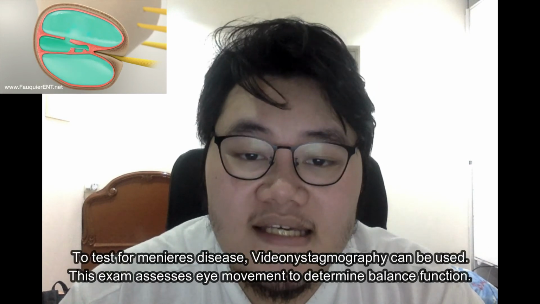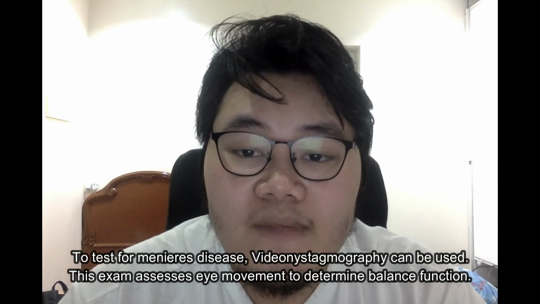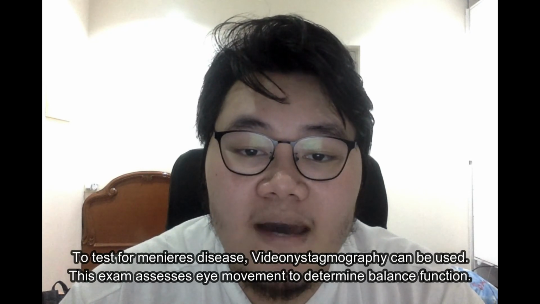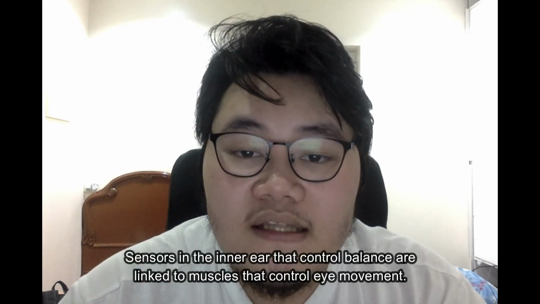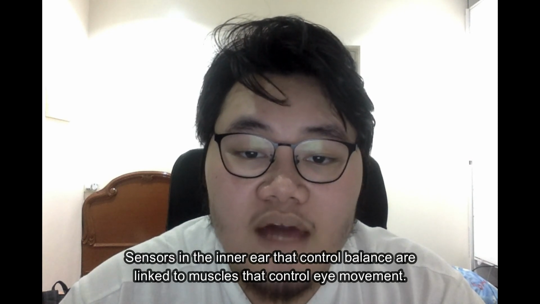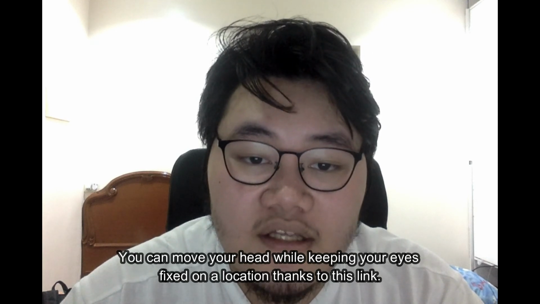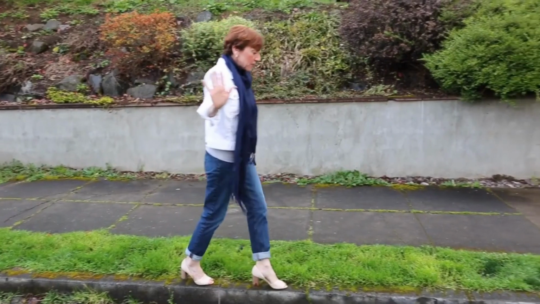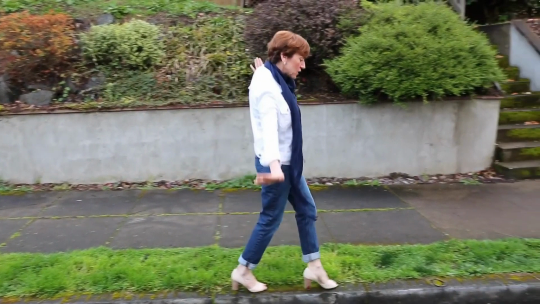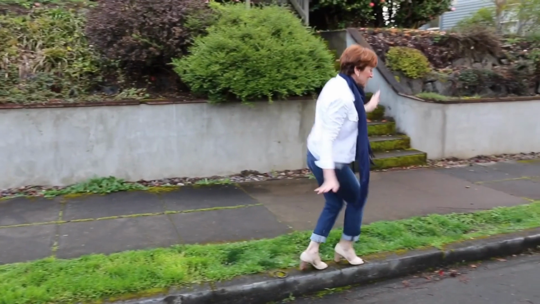To test for Meniere's disease, videonystagmography can be used. This exam assesses eye movements to determine balance functions. Sensors in the inner ear that control balance are linked to muscles that control eye movement. You can move your head while keeping your eyes fixed on a location thanks to this link. In this test, the video cameras and electrodes can measure eye movements to assess indicators of vestibular function or neurological issues, which is an important step in the diagnosis of vestibular illnesses.